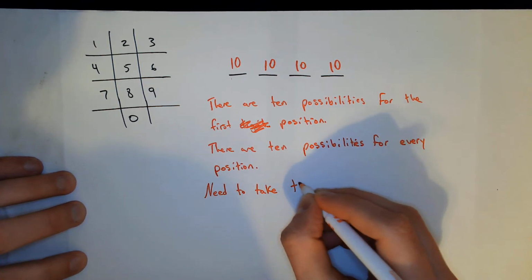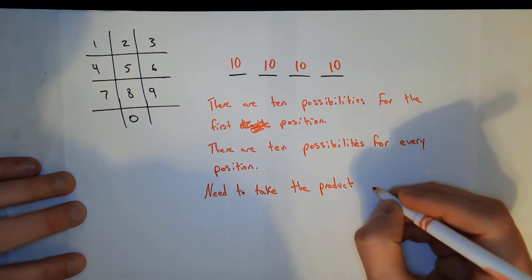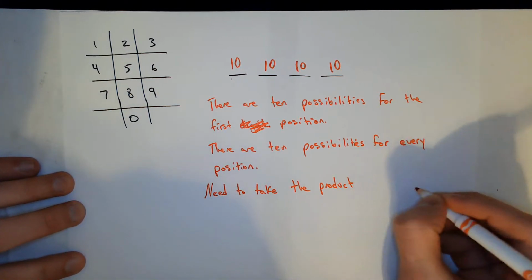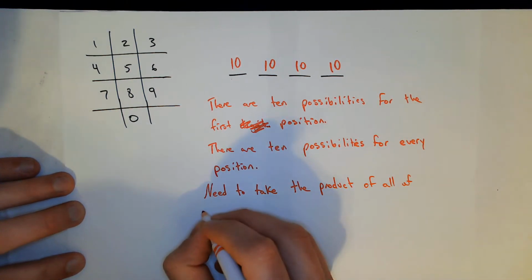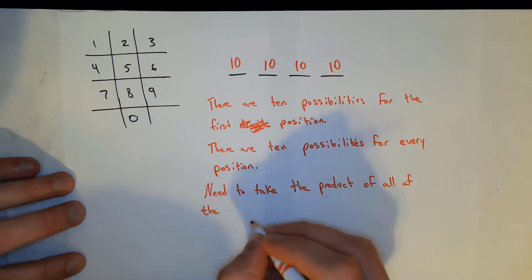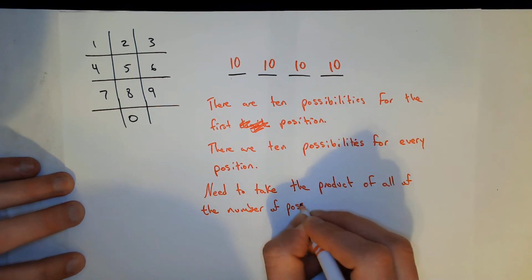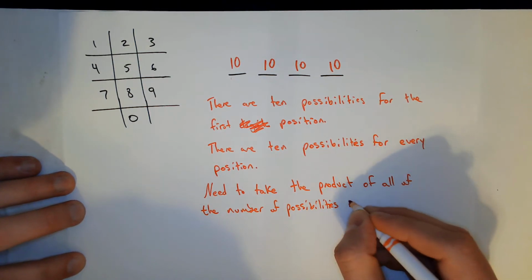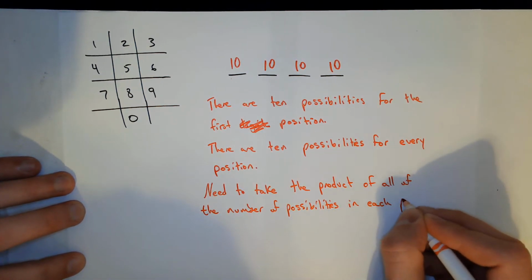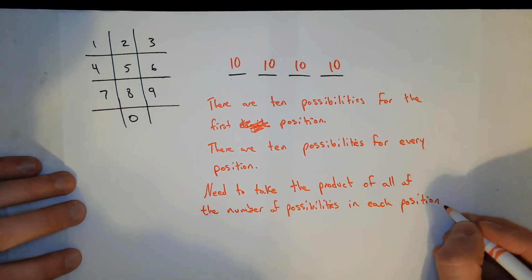Need to take the product of all of the number of possibilities from each position.